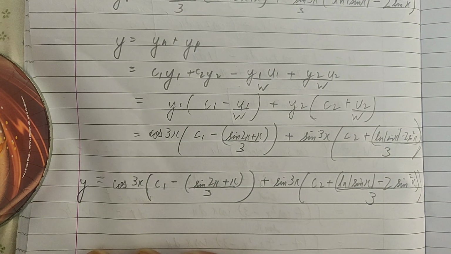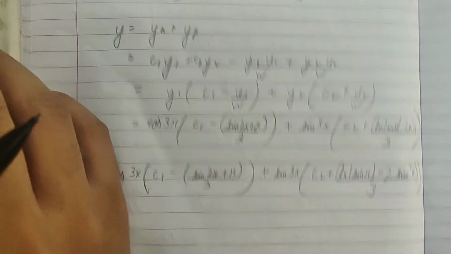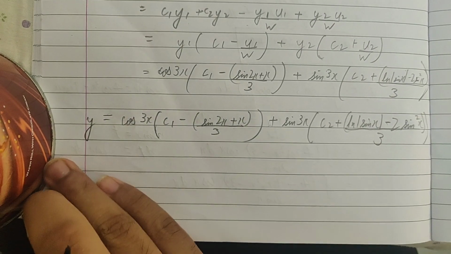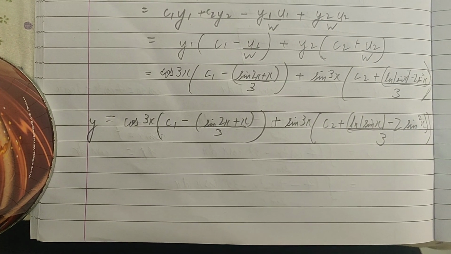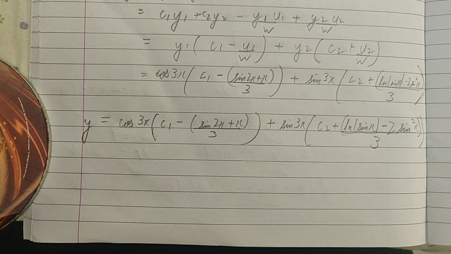Hope that is a bit more visible. So that's the final answer. We could have solved for c2 and c1 if we had been given the initial values, but we haven't been given the initial values, so that's all I can do.